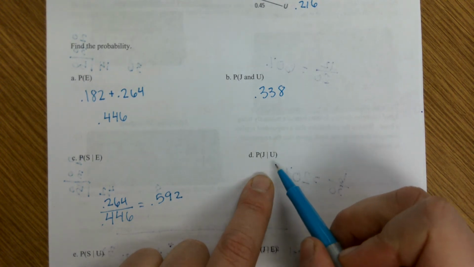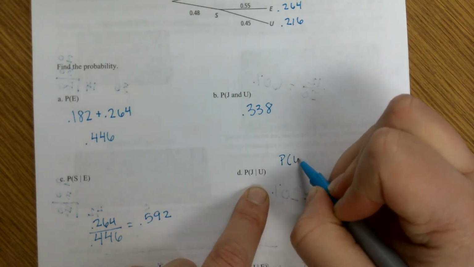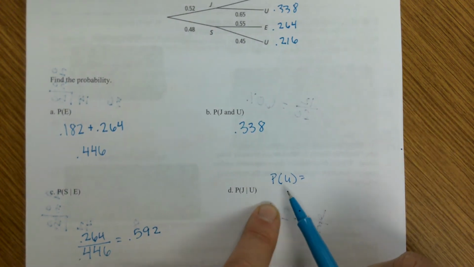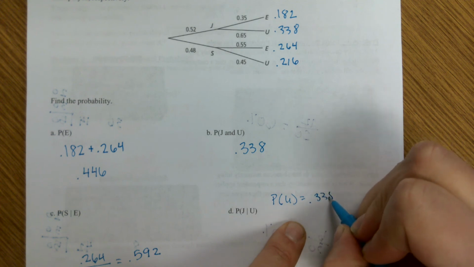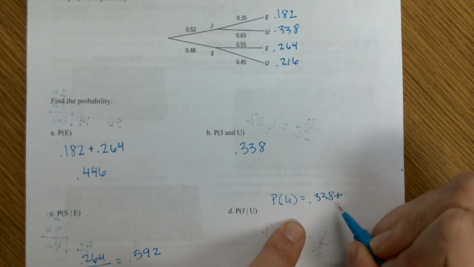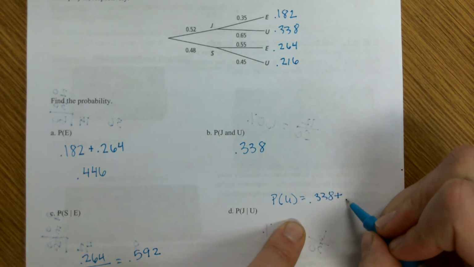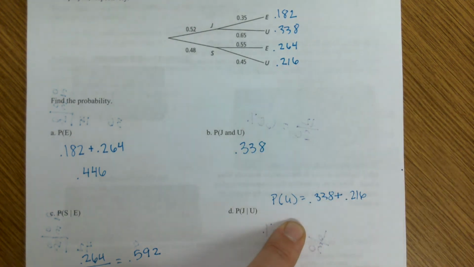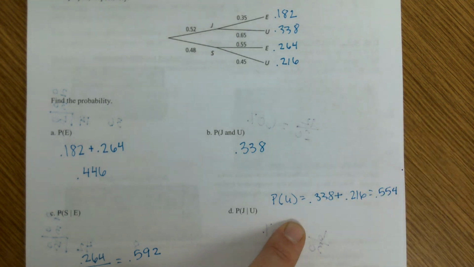Here, before I can do anything, I have to figure out the probability that they're unemployed because I need that total. So if I'm looking at my probability that they're unemployed, a junior unemployed is 0.338. Or, so adding, when you get or, they could be senior unemployed, 0.216. So if I add 0.338 plus 0.216, I would get 0.554.